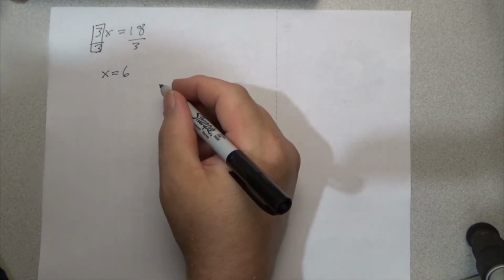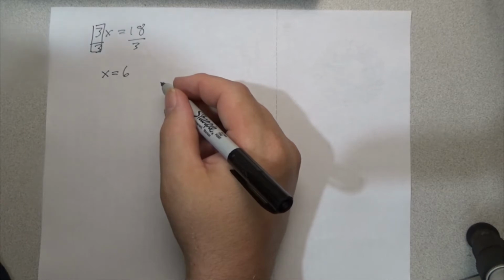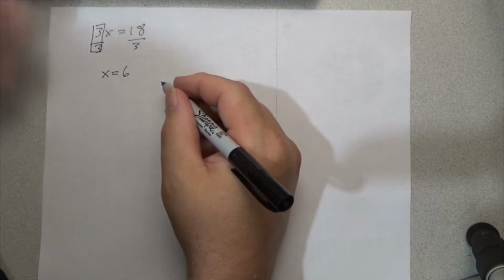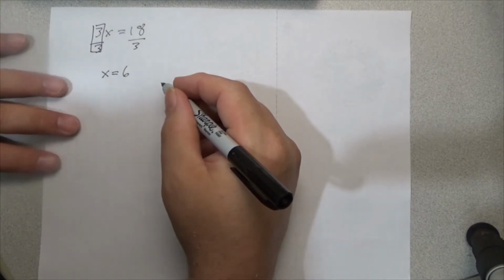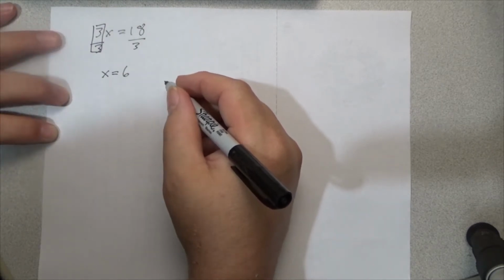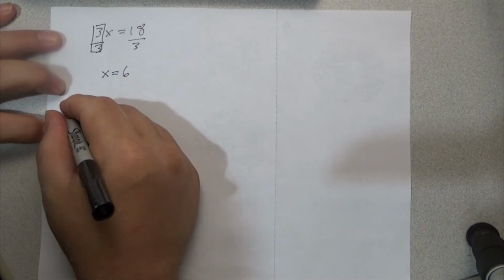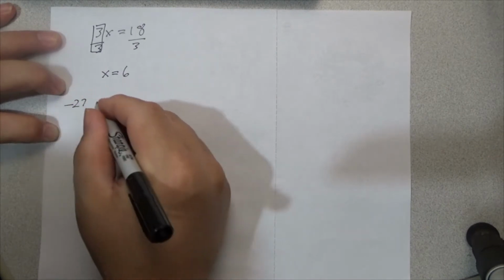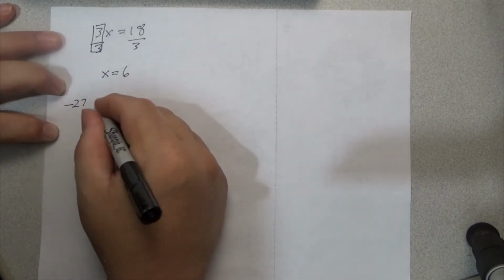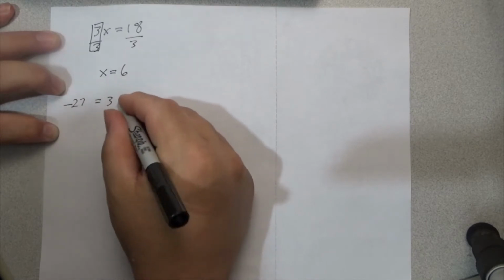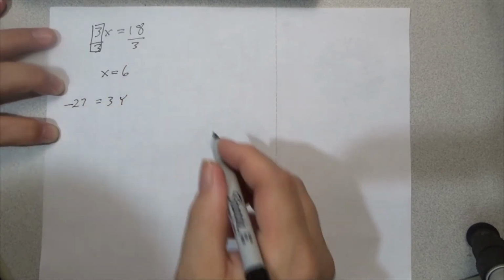Now let's take a look at some of them on page 433. Let's look at number 11. Number 11 looks good. I've got a negative 27 is equal to 3y.